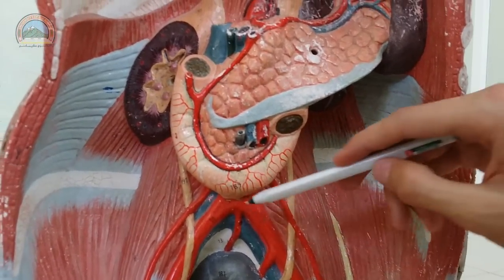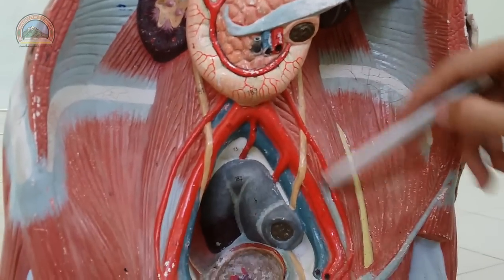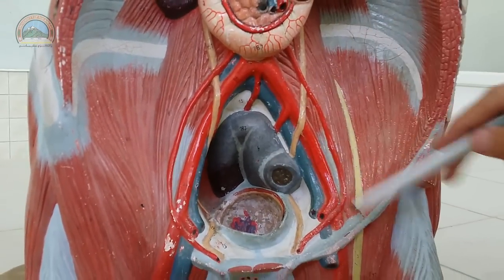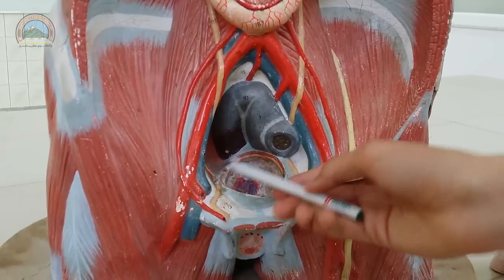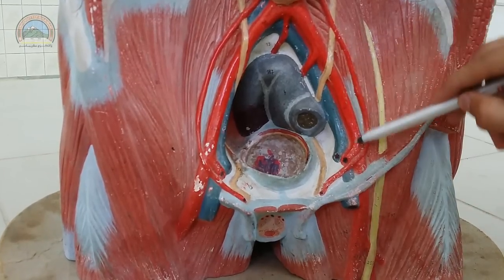Okay. For here, this is the level of the L4. This is the bifurcation of the aorta. These are the 2 common iliac arteries. Okay, they become the external iliac and the internal. I don't see that. Yeah, that's internal. This is internal iliac artery, and the continuation is the external iliac artery.